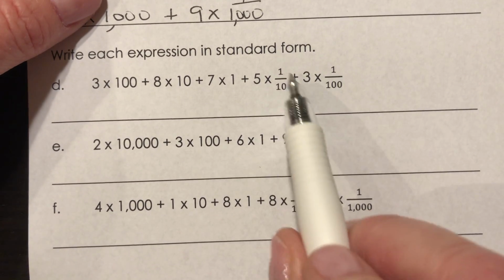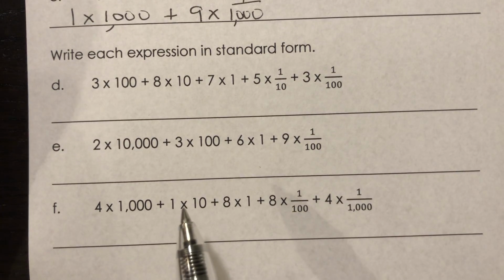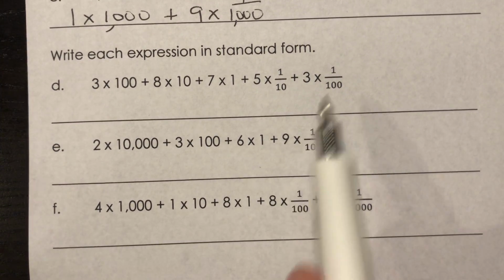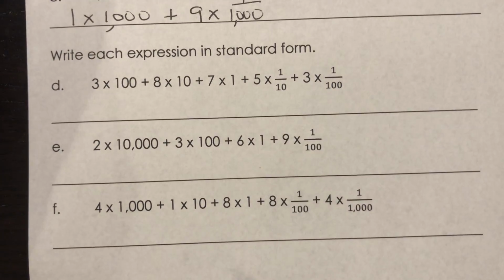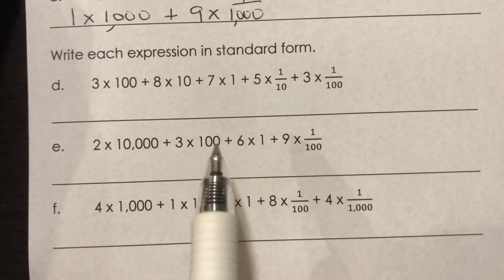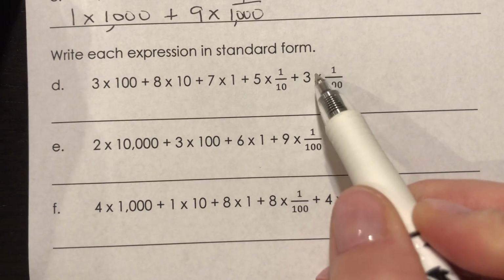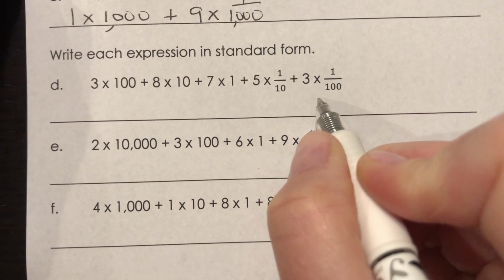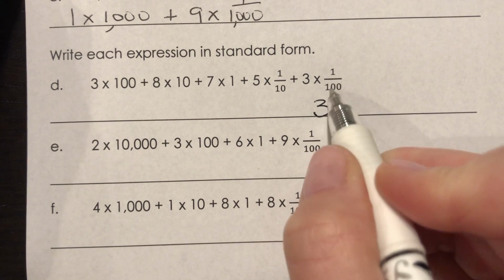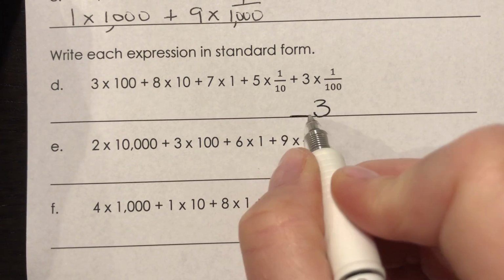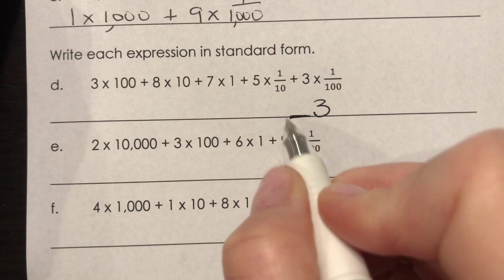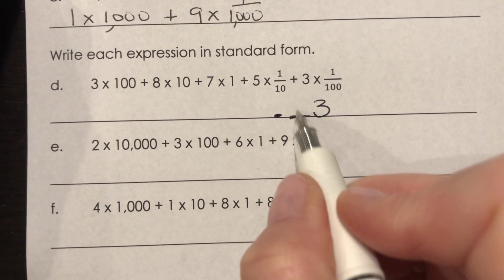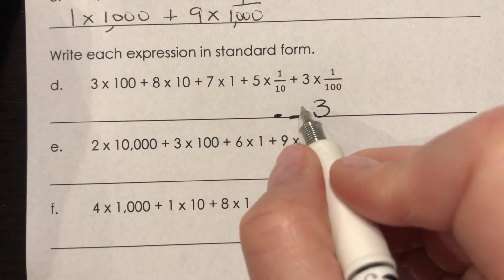And we do have some tenths and some hundredths in this one. So we're only going to be working up to the thousandths place. So if I were you, I'd look for 1/1,000 first. And I don't see that. But the digit that would be farthest to the right, I see is right here, this 3 times 1/100. So I know that this 3 is going to be in the hundredths place. So that means that I'm going to need a digit in the tenths place before I make my decimal point, right? Okay, and I do see 5 times 1/10.